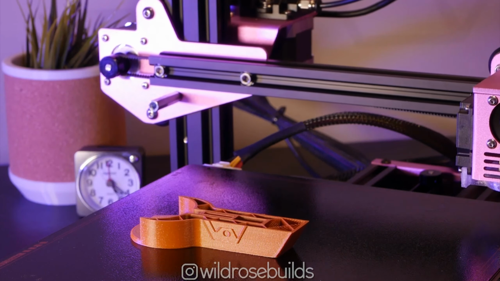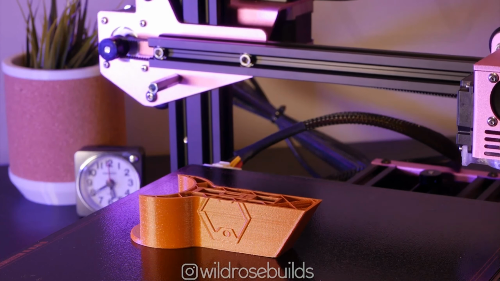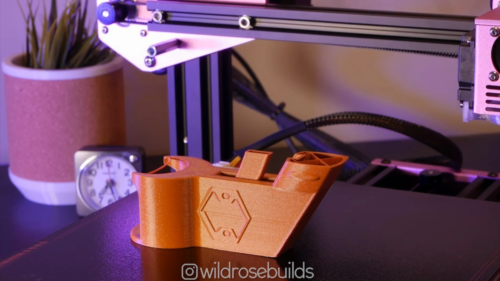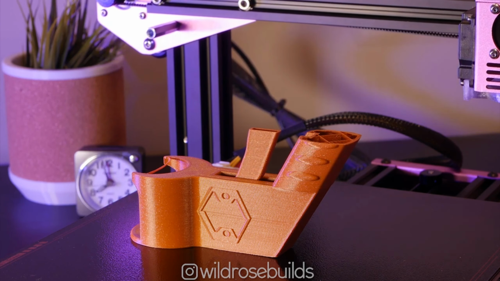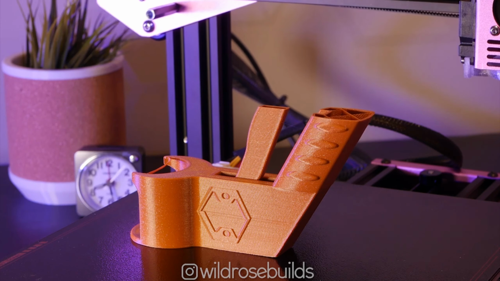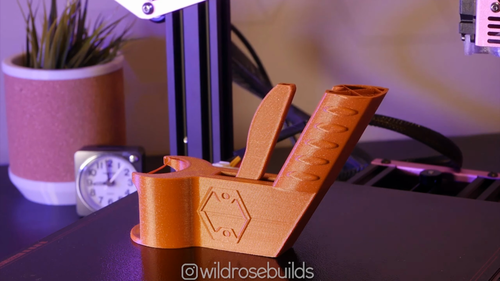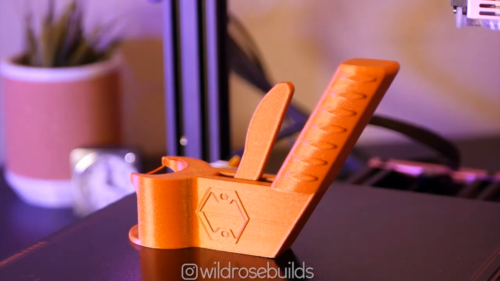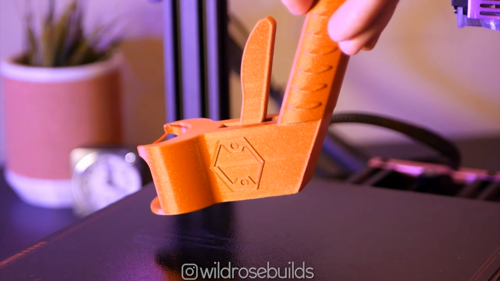So what is 3D printing? 3D printing, or additive manufacturing, is a process of making three-dimensional solid objects from a digital file. The creation of a 3D printed object is achieved using an additive process. In an additive process, an object is created by laying down successive layers of material until the object is created.